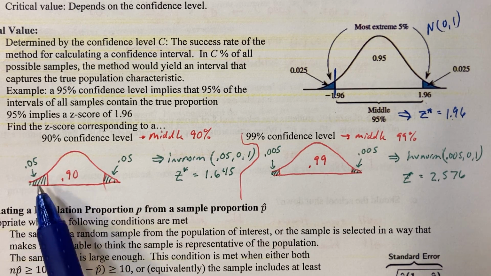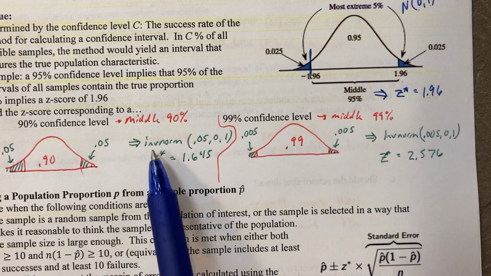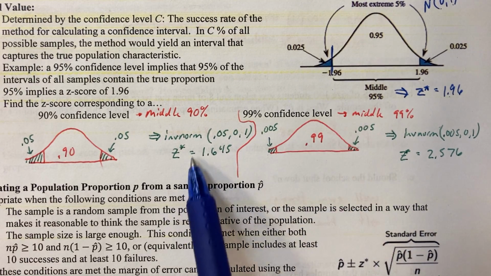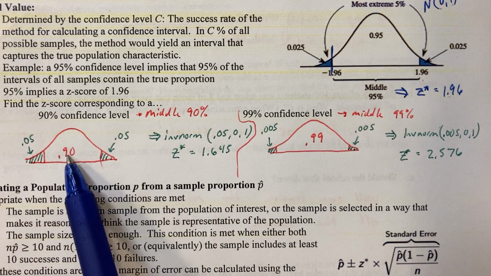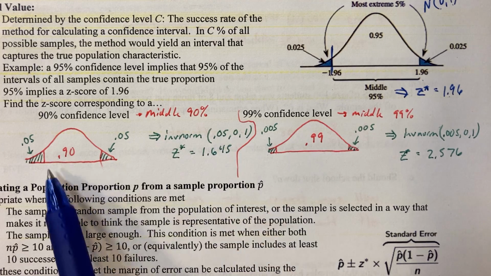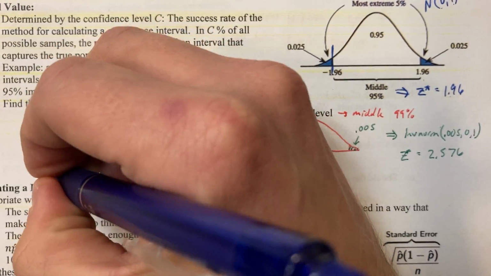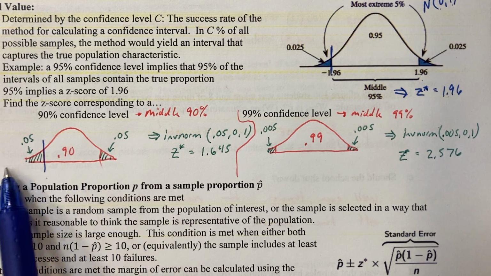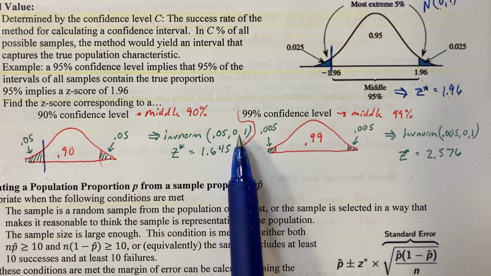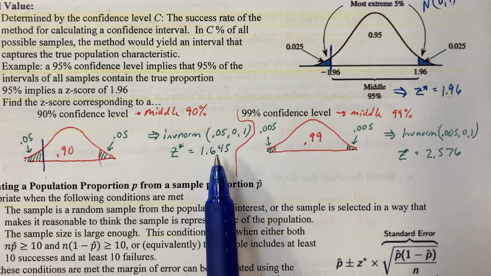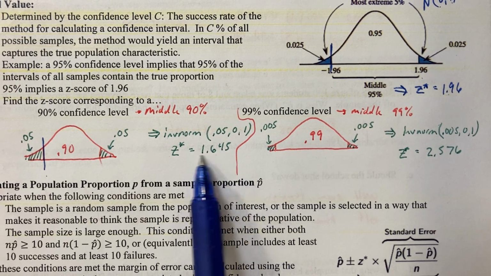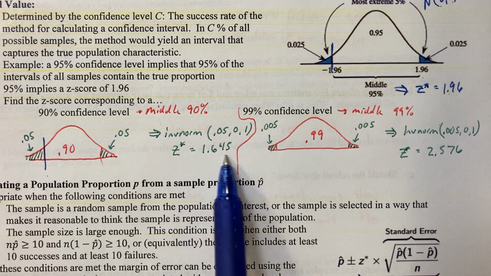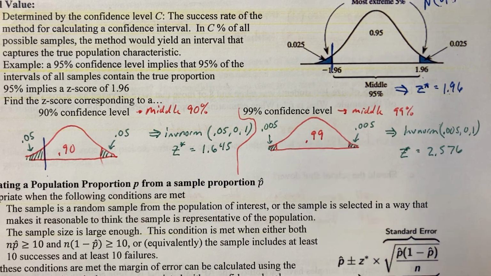So my tail is 0.05, so I'm going to use inverse norm in my calculator. Go into distribution, and don't plug in 0.9 for your area. You want inverse norm, which always works. You'll find this number by plugging in the area to the left. So you're going to plug in 0.05, 0, and 1, and that'll give you that. So that is the 90% confidence interval critical value.